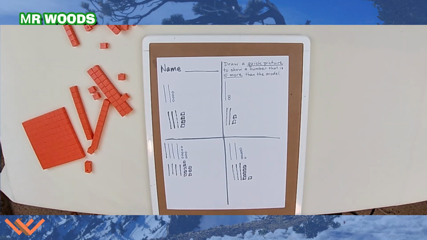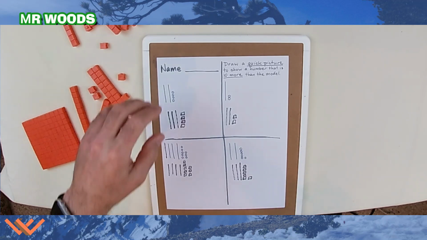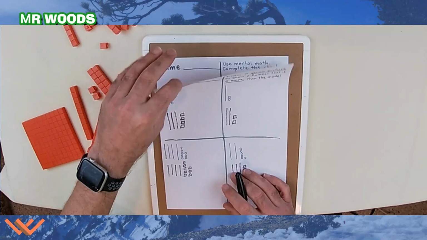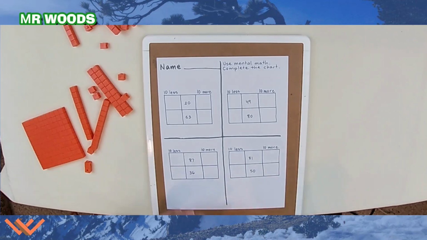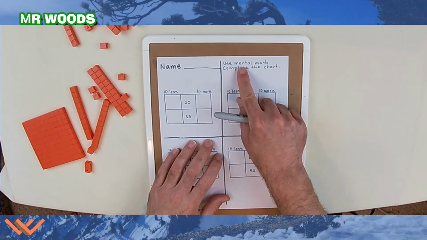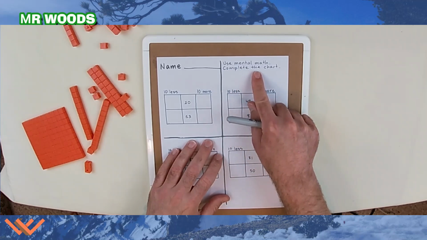There you go. We just went through that whole process and were able to create the pictures that go along with that. But wait, there's more. Let's take a look at this other sheet. Here it reads, use mental math, complete the chart.